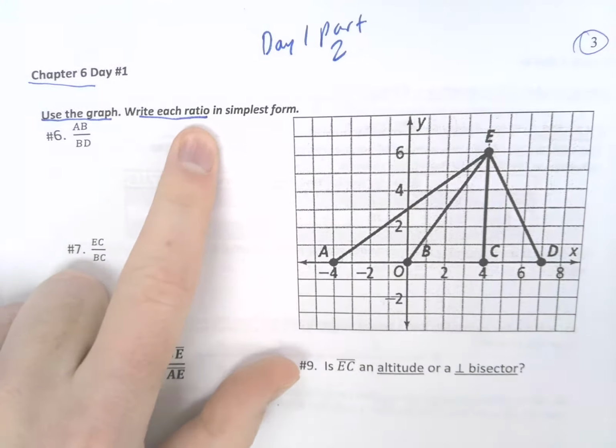So I look at number six. We've got A to B. That right there looks like a distance of 4, over B to D. That is a distance from 0 to 7. So 4 over 7 will be our ratio there.